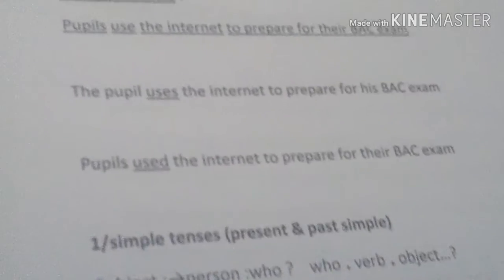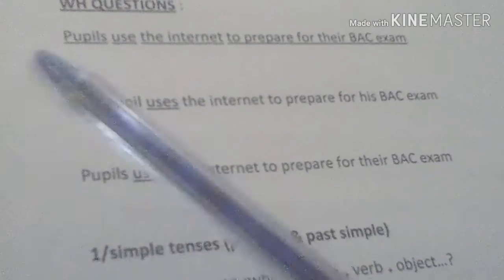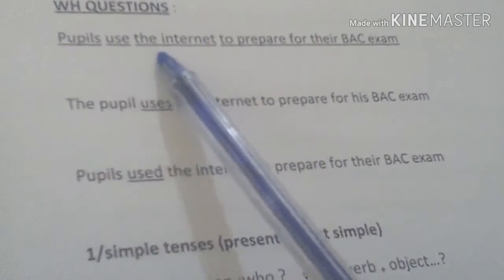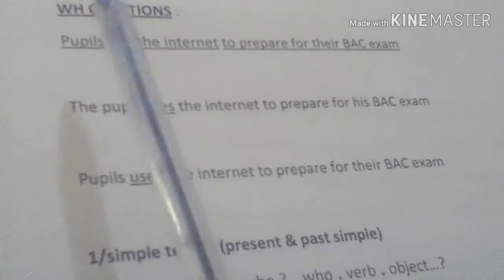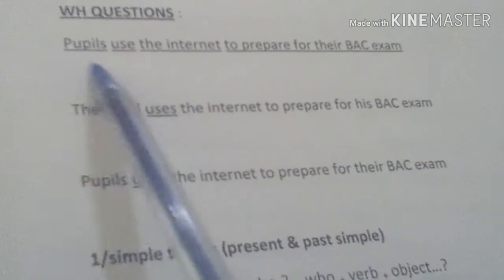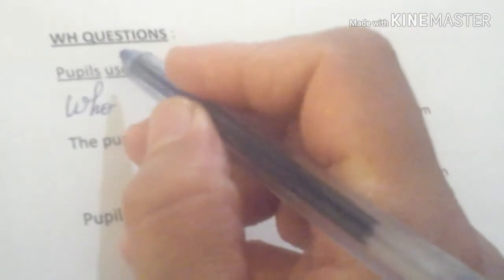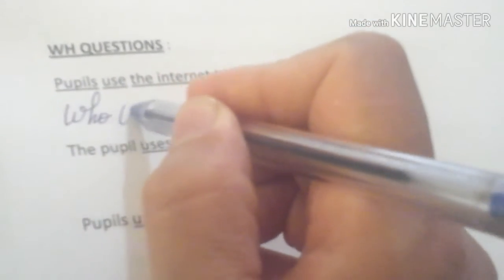Let's ask a question about the first sentence. Pupils use the internet to prepare for their BAC exam. The subject here is pupils. Pupils is a person, so the question should start with who, plus the verb use.